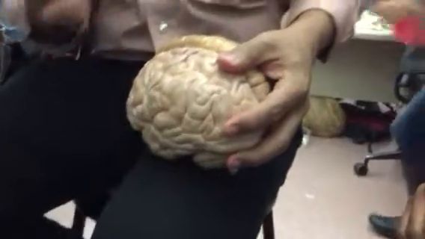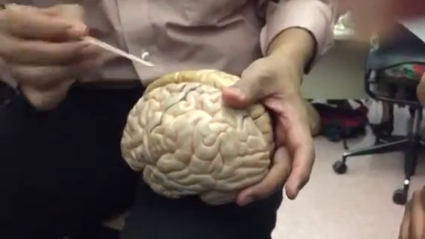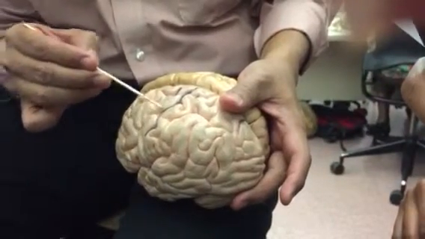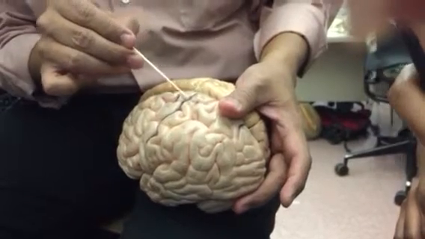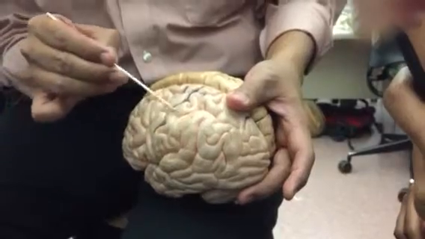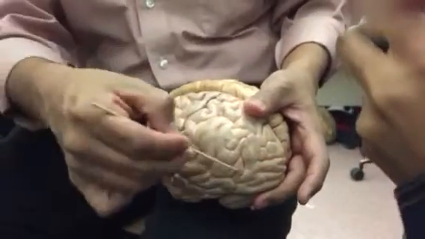Okay, then you do have two important gyri. This is the central sulcus. So the two important gyri are one anterior to it, called the precentral gyrus, and one that's posterior to that sulcus. This one is called the postcentral gyrus. So postcentral gyrus, precentral gyrus. The rest are just gyri.